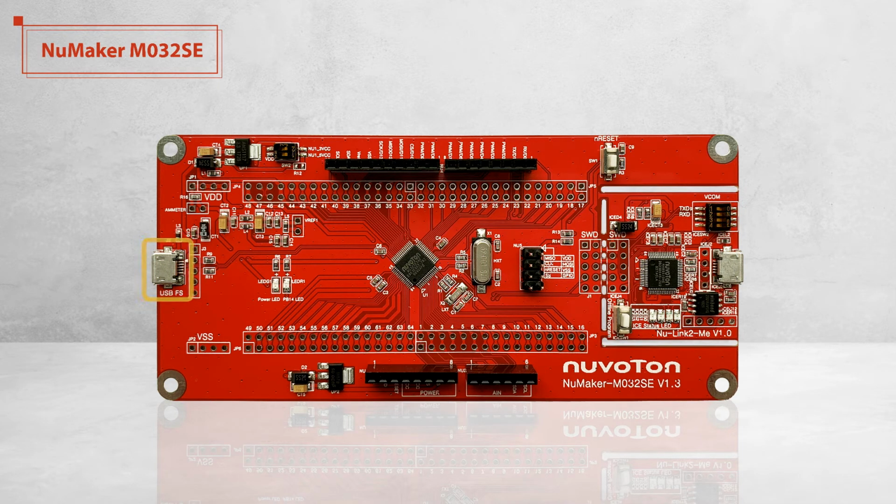If the MCU supports the USB function, we can demonstrate or verify the USB capability and charge the board via the other USB connector. If the MCU doesn't support the USB function, it can also be charged via this USB connector.